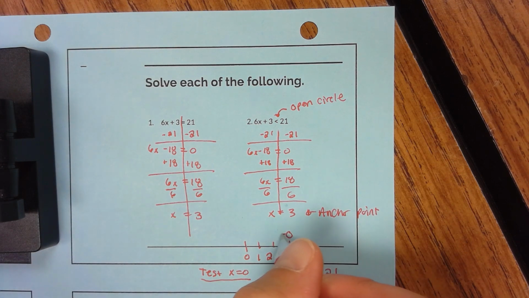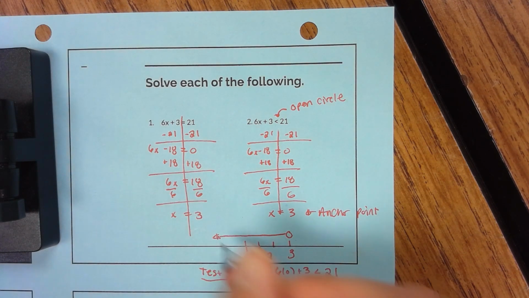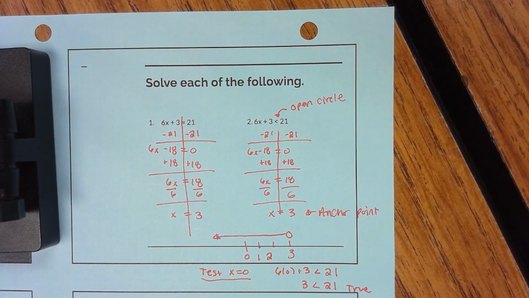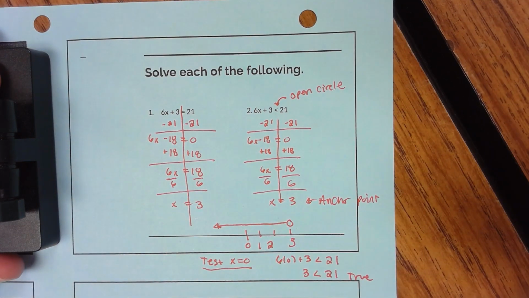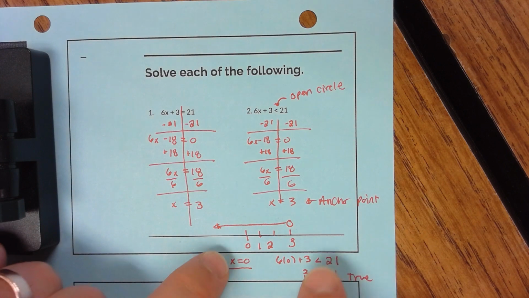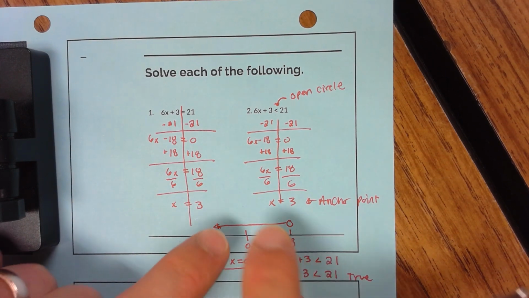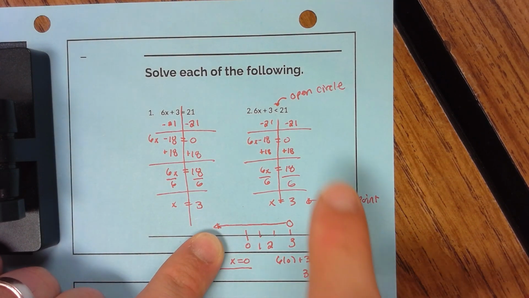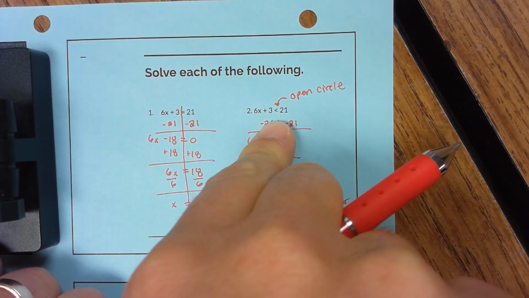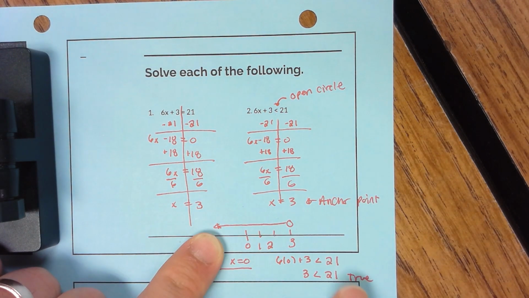So I'm going to shade towards the number I tested because I got a true statement. And again, as we work through more examples today, this is where I want our main focus to be, figuring out where to shade based on testing, not the original inequality sign because it sometimes changes.